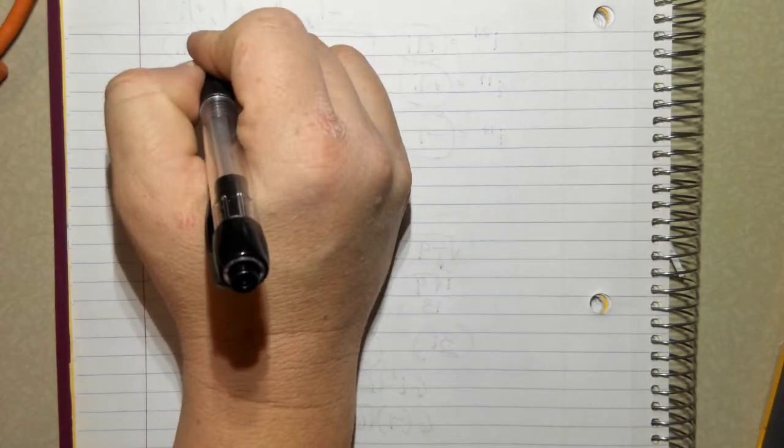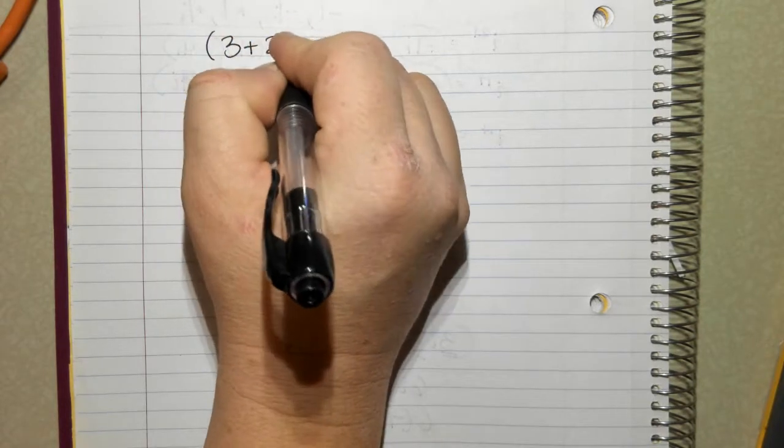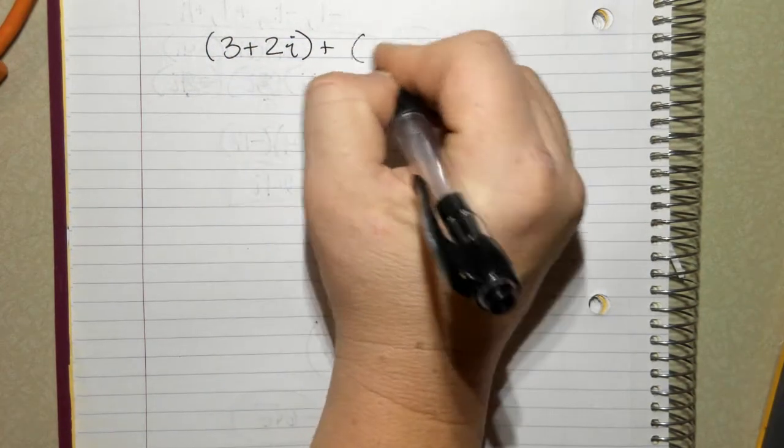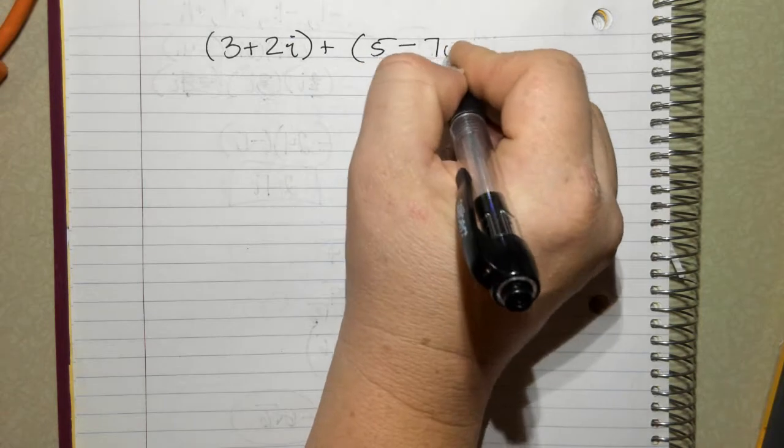The very last learning objective is learning how to add, subtract, multiply, and divide complex numbers. So we're going to start with adding and subtracting, which is really simple. We can do it in our mind. Please write this down. 3 plus 2i plus 5 minus 7i.